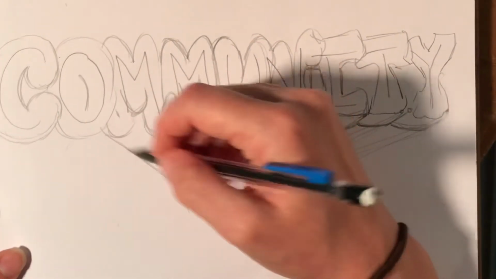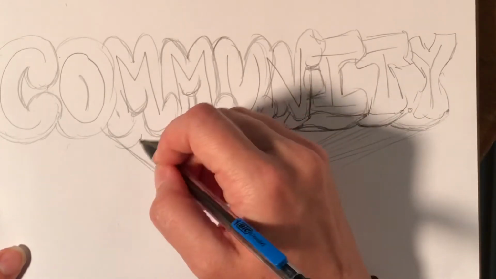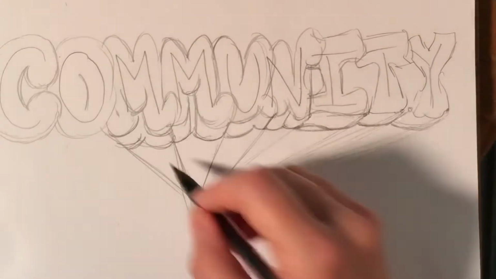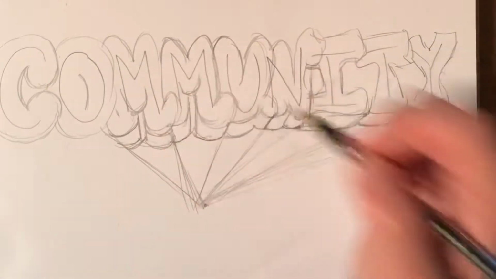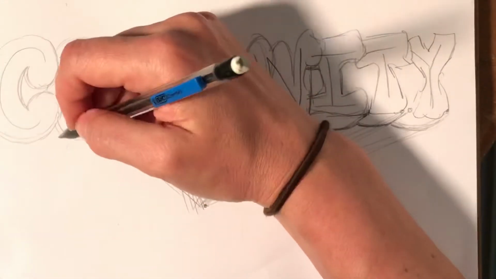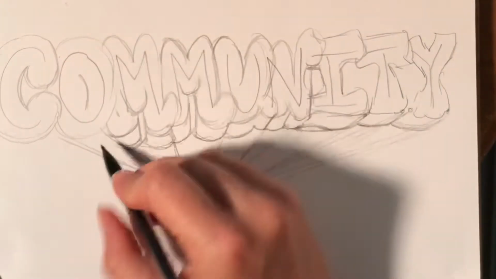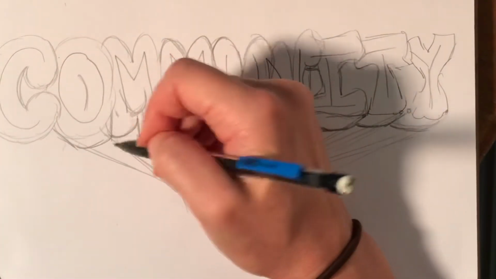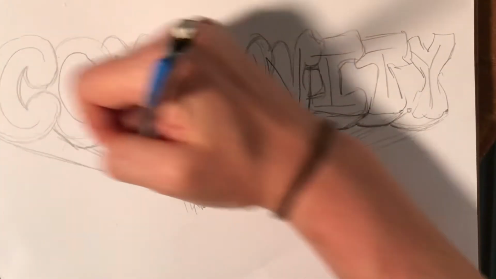So this takes some practice, but you'll get it eventually. So you're following the parallel to the bottom of the letters. Okay, and the O. And the C.